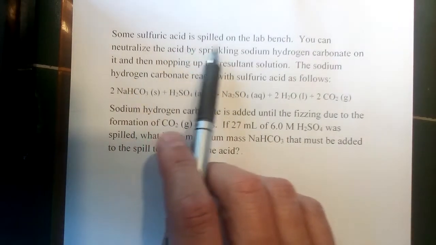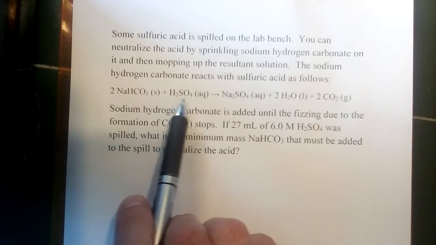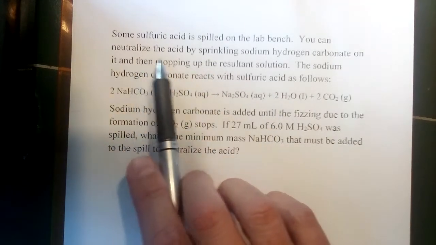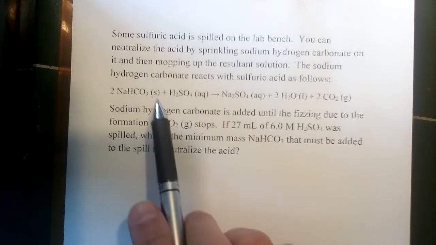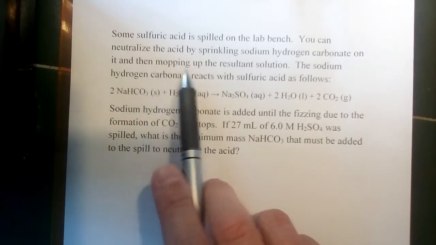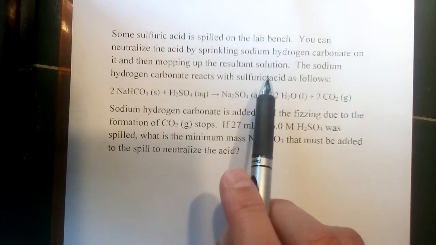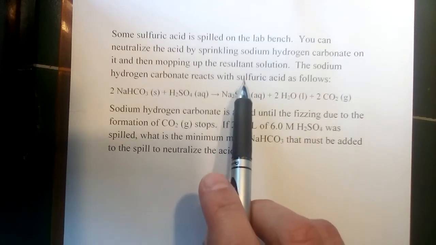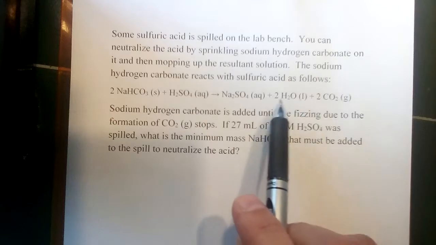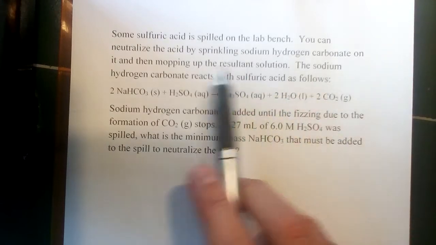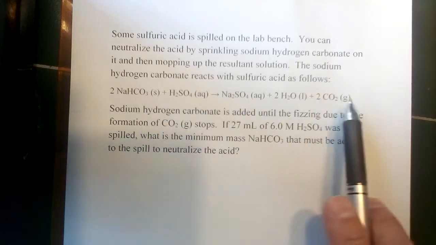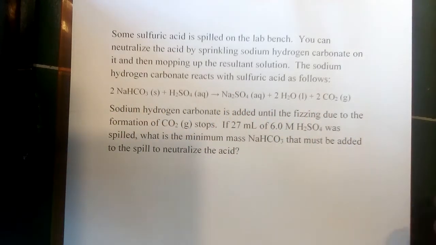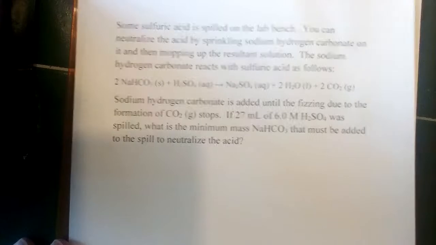Okay, so we've got some sulfuric acid spilled on the bench. Sulfuric acid is H2SO4. We can neutralize the acid by sprinkling sodium hydrogen carbonate on it. That's our other reactant here. And then mopping up the resultant solution. The resultant solution won't be as corrosive if we dilute and neutralize the acid. Sodium hydrogen carbonate reacts with sulfuric acid as follows. So here's a balanced equation, and it's already balanced. We can use that for this reaction.